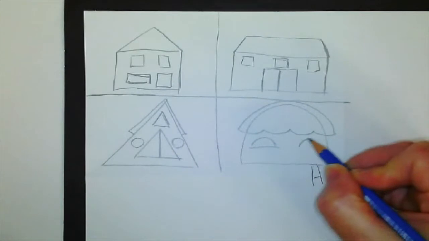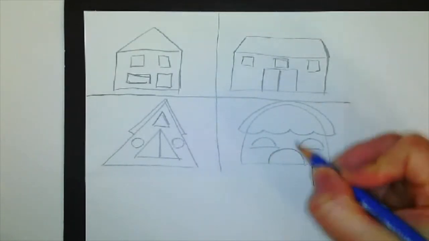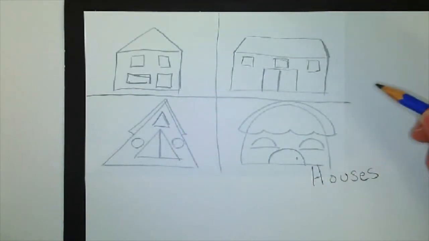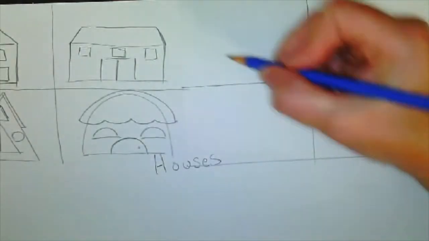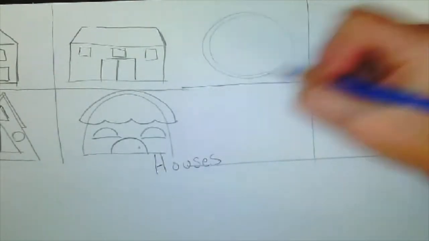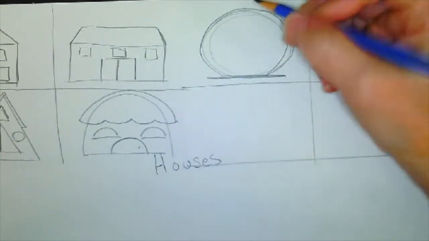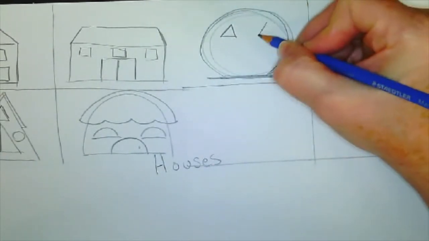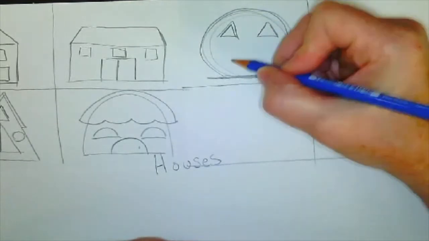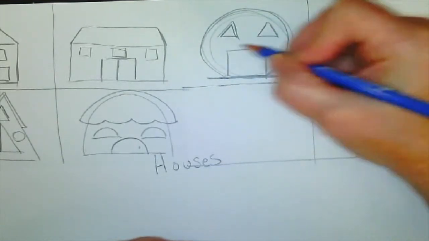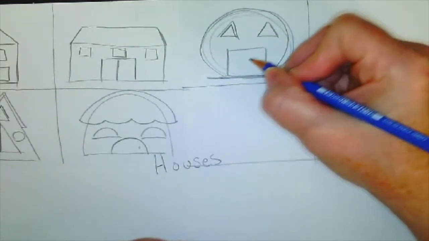I need the main house shape. I need doors, windows, and a roof, right? So every time I'm drawing, I'm thinking, what's the main house shape? What does the roof look like? This one I had to flatten. I'm doing a circle, but it would roll away, so I did flatten the bottom. Look at this one. Now as I'm drawing it, it's starting to remind me of a pumpkin. It's a Halloween pumpkin or a bowling ball.